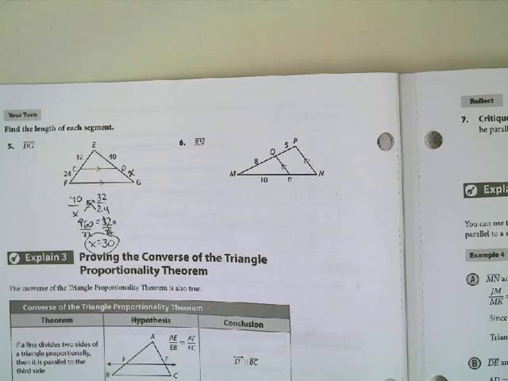See how we're doing here. So go ahead, set this ratio up and solve. Okay. You need a calculator, Tristan. You said no? You do?